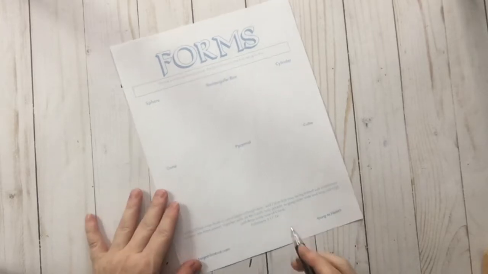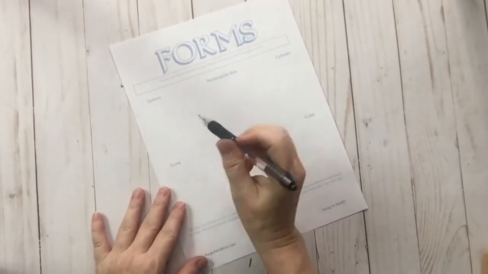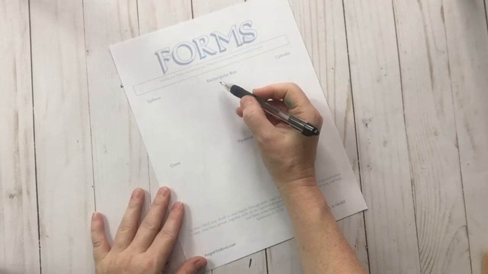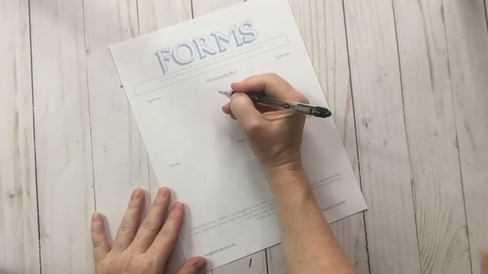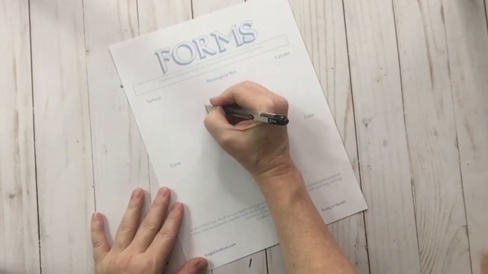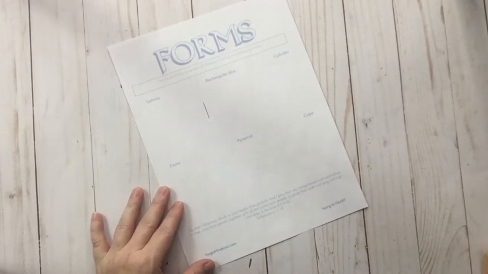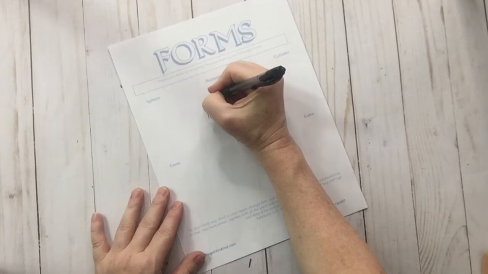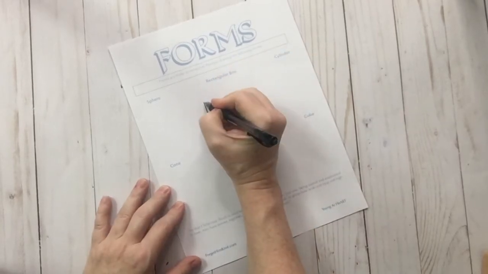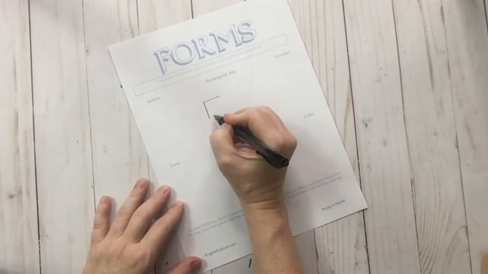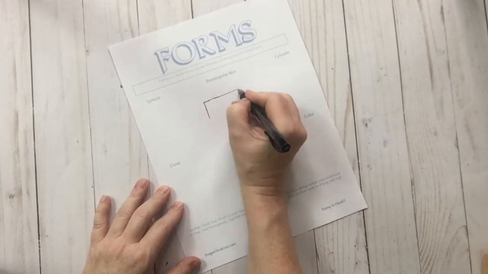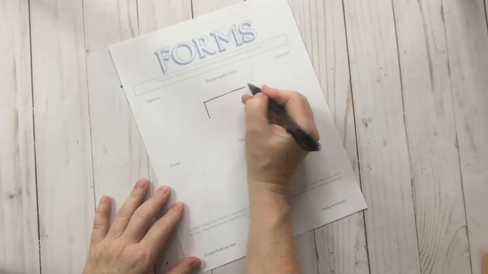In this lesson, we're going to be talking about forms. Forms are shapes that have become 3D. Shapes are flat, but a form is something that can be filled. So, something that you can pour into, something that has height and depth and width and volume. So, a form is a 3D shape.